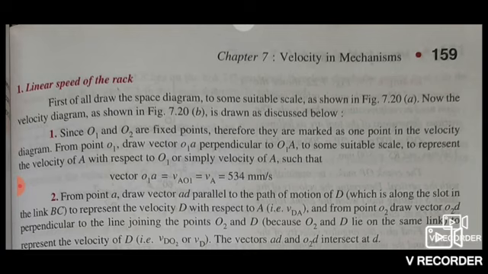Second point, from point A, draw vector AD parallel to the path of motion of D, which is along the slot in the link BC, to represent the velocity of D with respect to A, that is VDA. From point O2, draw vector O2D perpendicular to the line joining the points O2 and D, because O2 and D lie on the same link, to represent the velocity of D, that is VDO2 equal to VD. The vectors AD and O2D intersect at D.